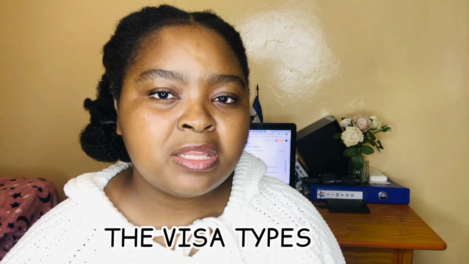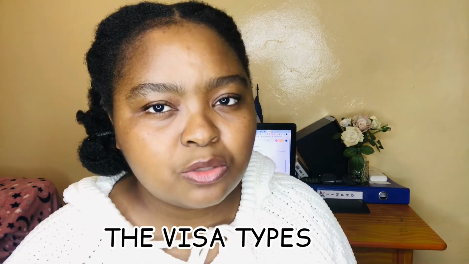And now moving on to the last point, which is explaining the visa types, so that you know which visa application to file. In as much as when you get your I-20, in fact, when you get your admissions decision, you would have already selected the visa type that you fall under.